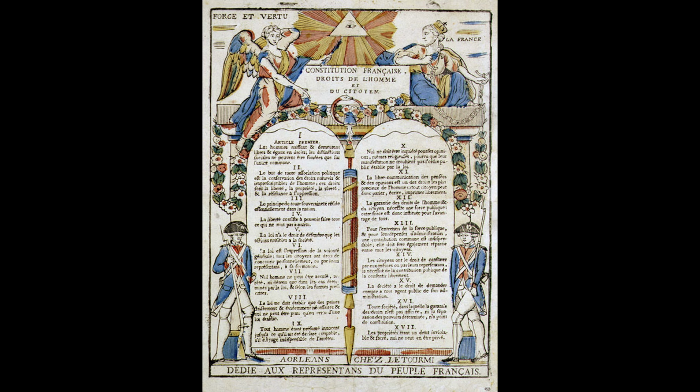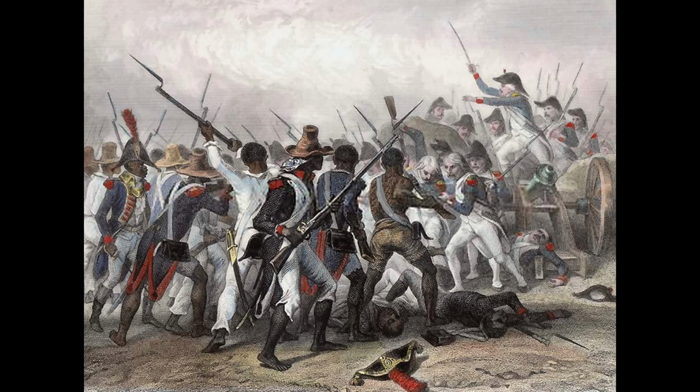A rebellion erupted in 1791 led by a former slave, and spread throughout the island and began the Haitian Revolution. To keep the territory under control, France made another bold move. It freed all the slaves in St. Dominique, calming tensions for a while.